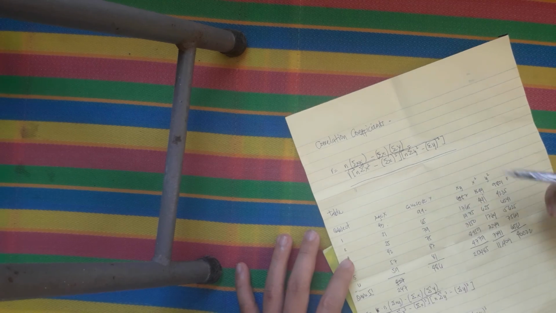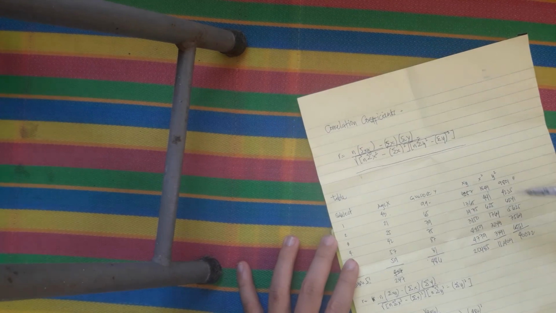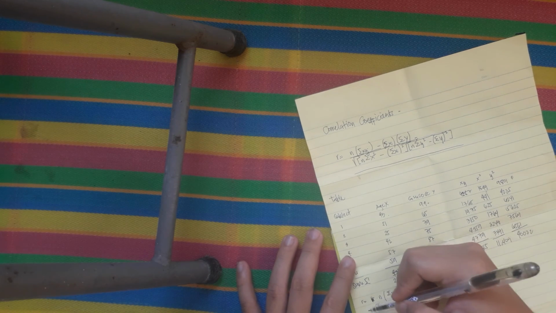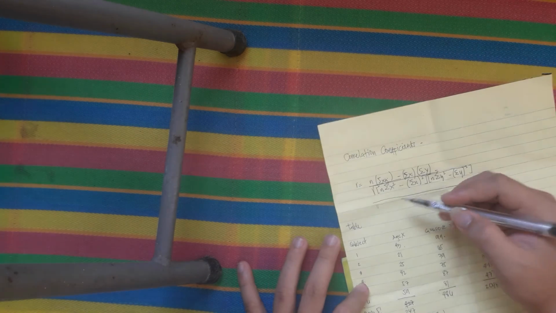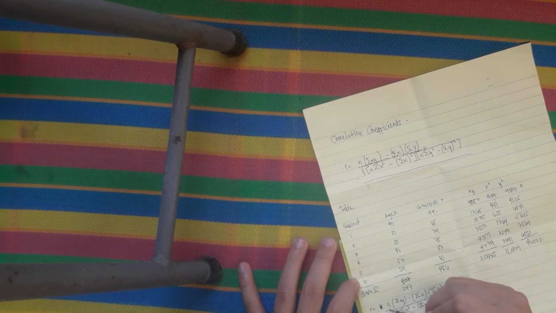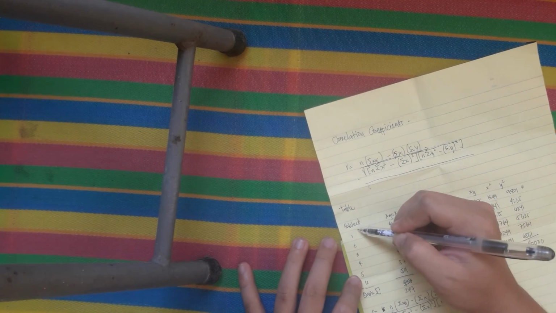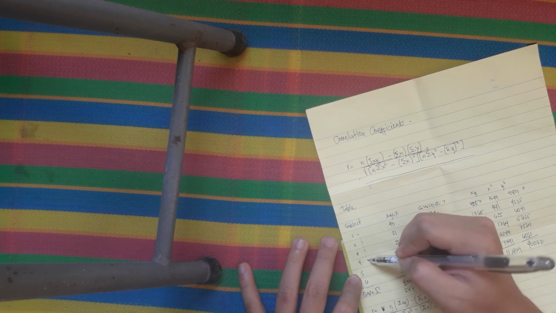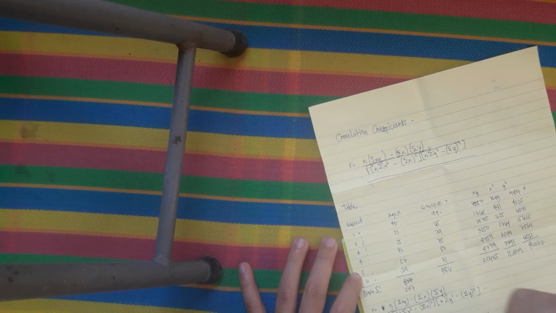So now, to use all these values, we use the formula of the coefficient. n is the number of subjects, and we have 6 subjects in our table.